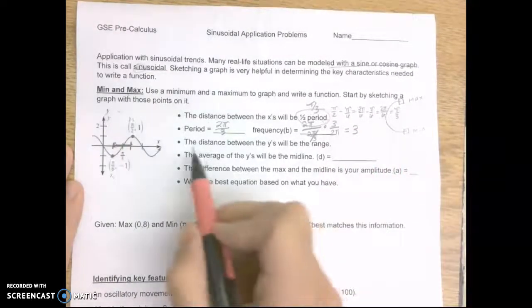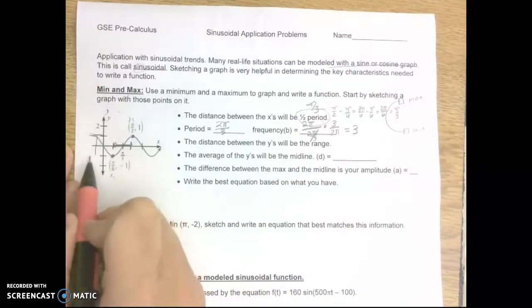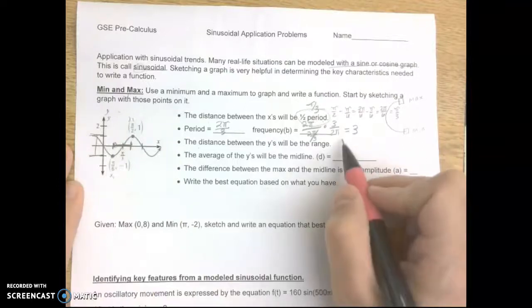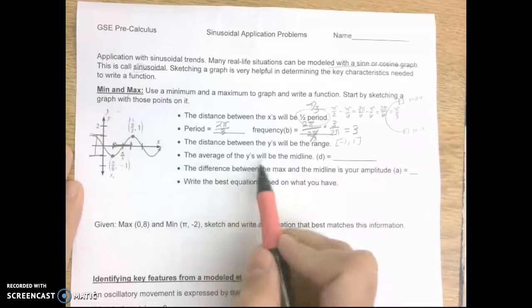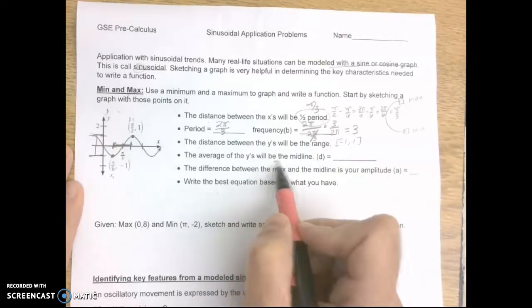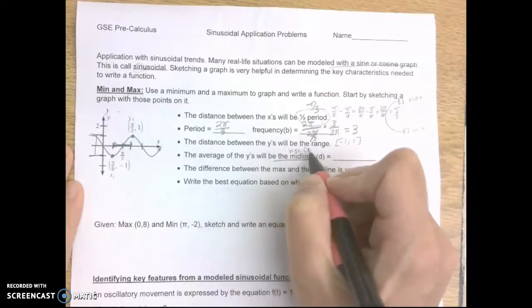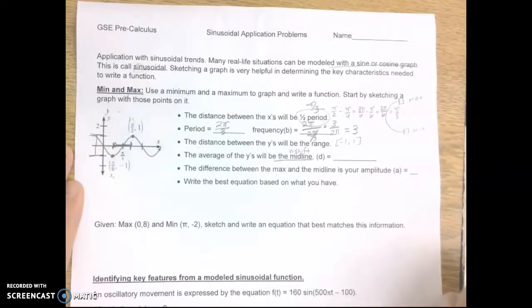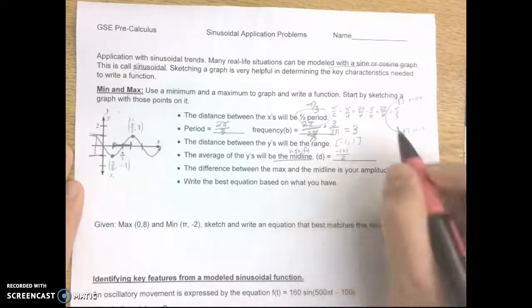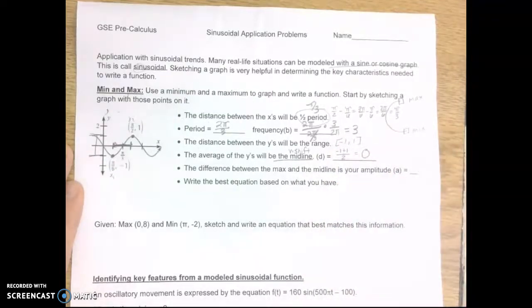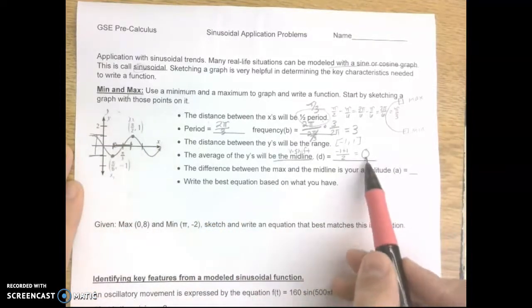Also, the distance between the y's. So from here to here, that is my range. So that's -1 to 1. I can find the average of those y's, and that is my midline or my vertical shift. Those are both the same thing. So I take -1 and I add 1 and I divide by 2 and I get 0. So I actually have no vertical shifting and my midline is at y equals 0.